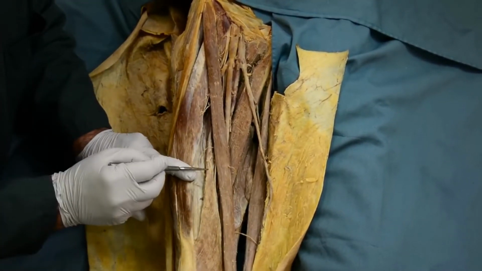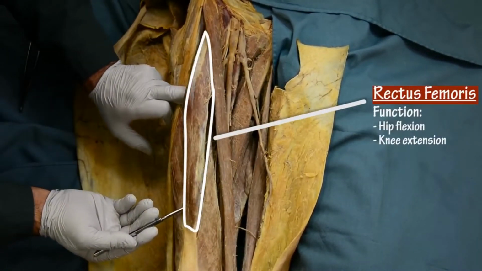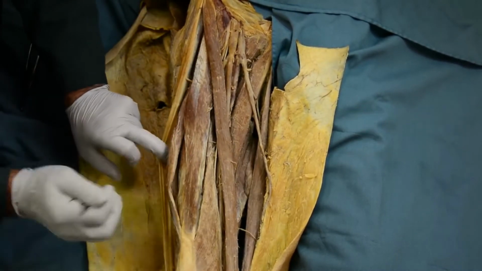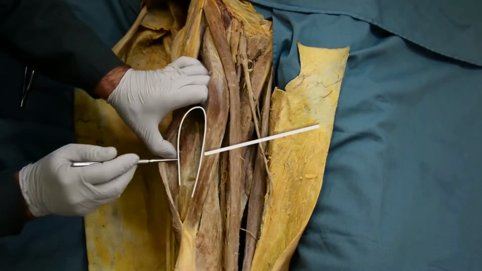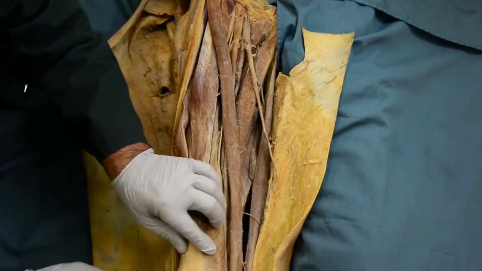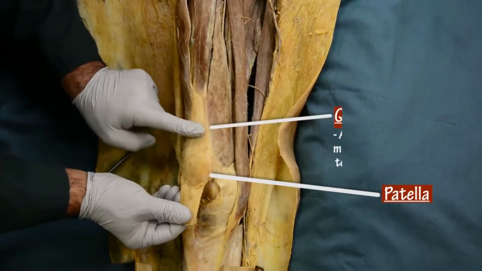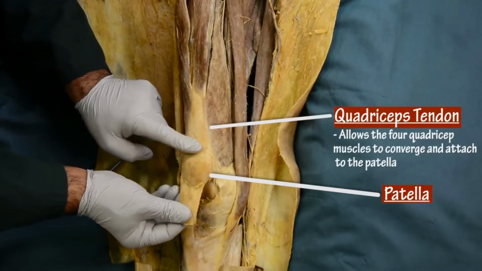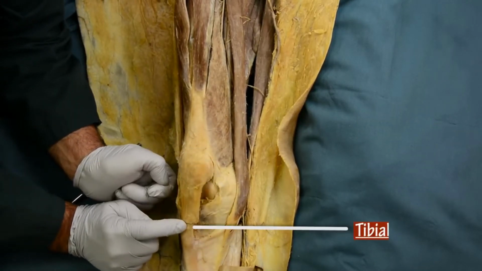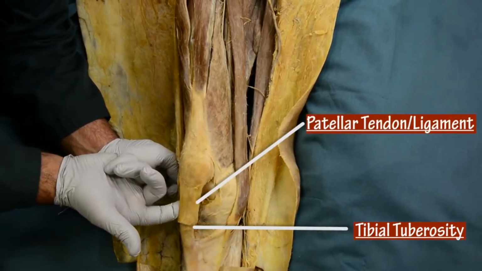These muscles are vastus medialis, rectus femoris, vastus lateralis, and vastus intermedius, right there. The tendon of these four muscles attaches to the borders of the patella. This tendon is called the quadriceps tendon. And then after the patella, the muscle inserts to the tibial tuberosity here via this ligament or tendon, the patellar ligament or patellar tendon.